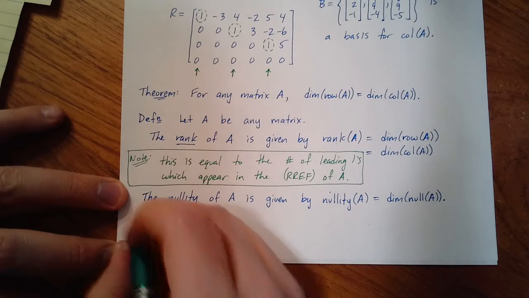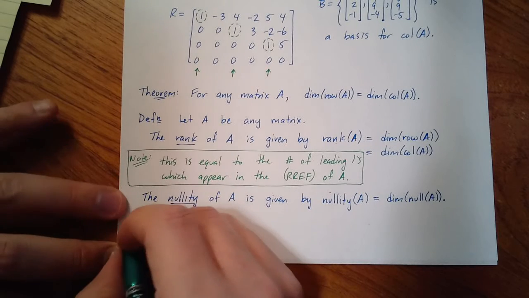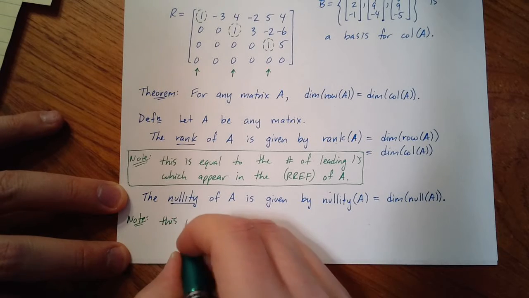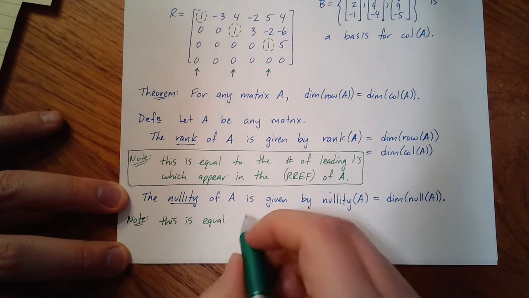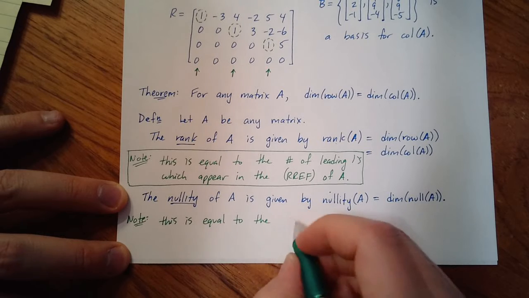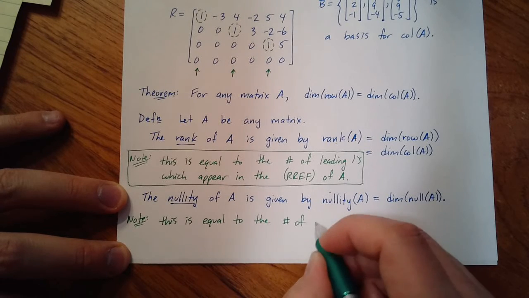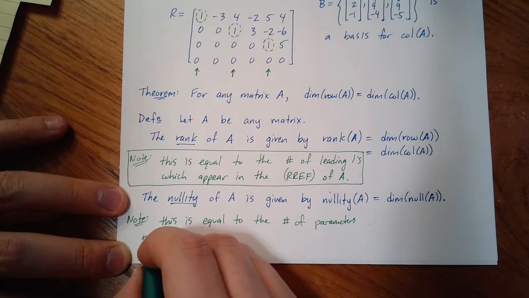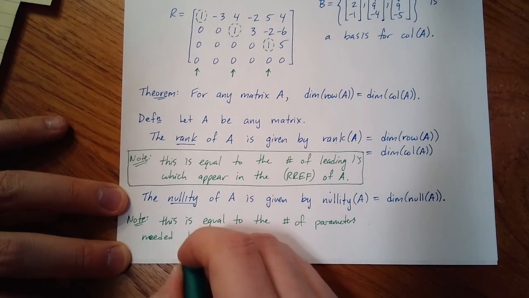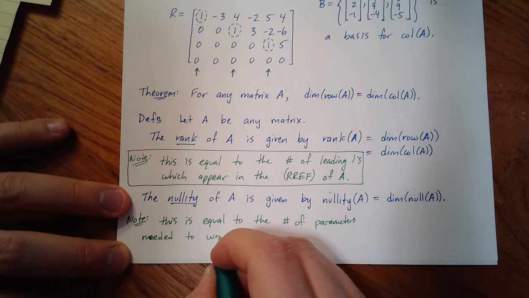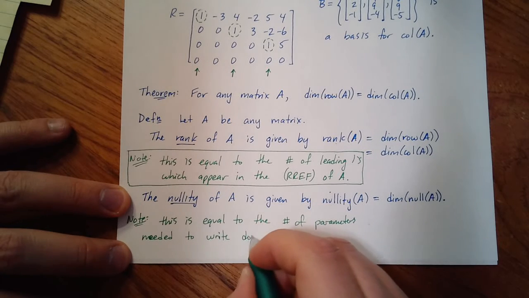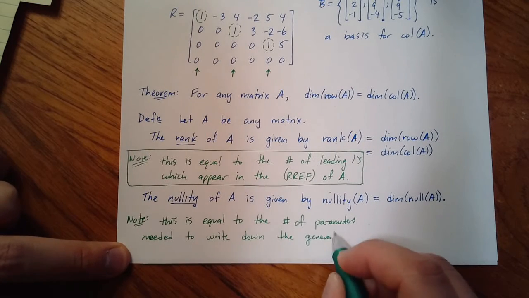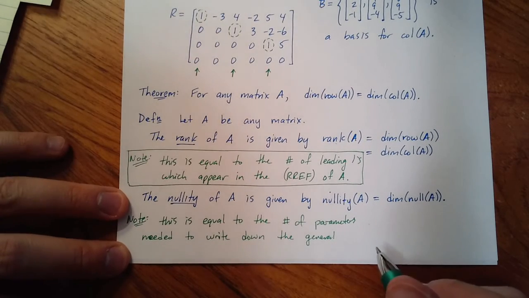So there's a nice interpretation of the nullity as well, which I'll include here. This is equal to the number of parameters that you would need to write down the general solution to the associated homogeneous system.